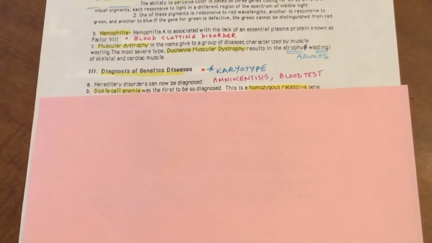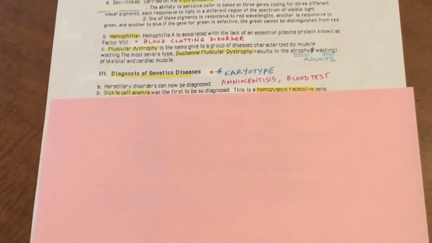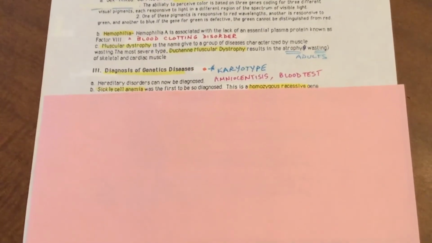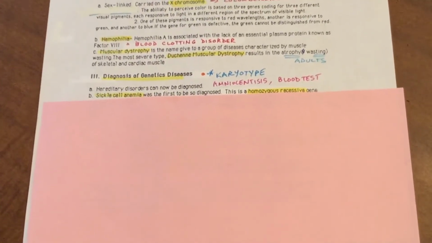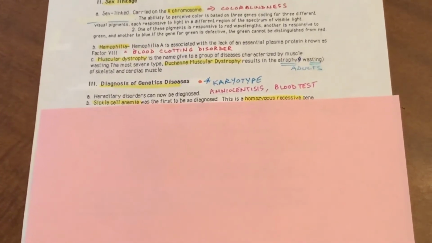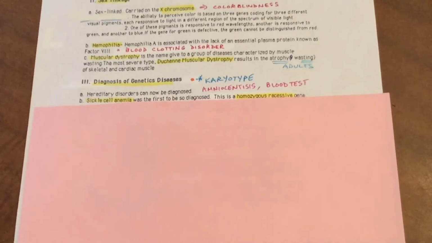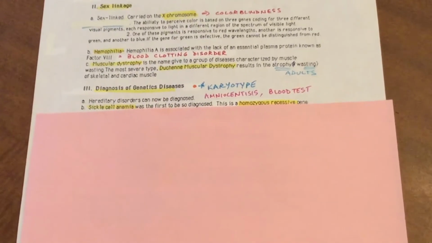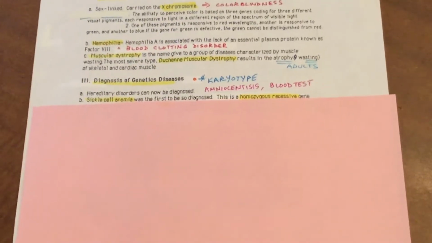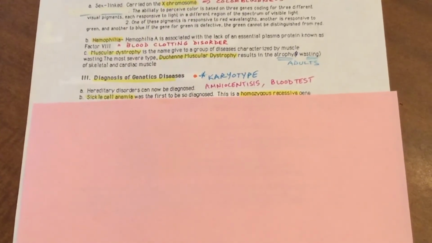In that fluid, you're going to have skin cells and things that have been sloughed off of that baby as they are developing. Now we can look at the chromosomes within those cells of tissue, and you can line them up and see, are they matches? Do you have 2 number 1 chromosomes, 2 number 2s, 2 number 3s, 2 number 4s, and so on and so on and so on? If you get too many or too few chromosomes, you know that there's a genetic condition.